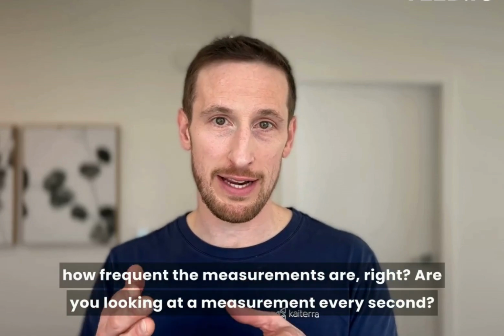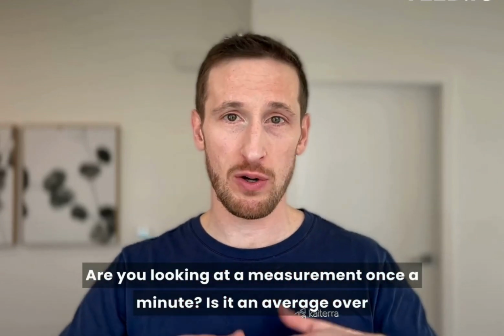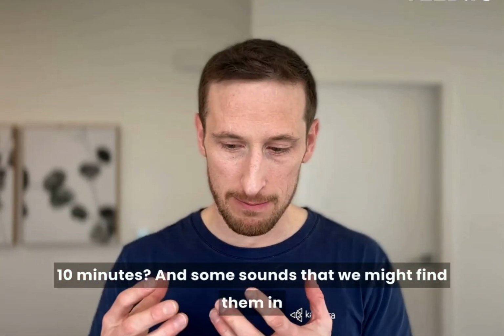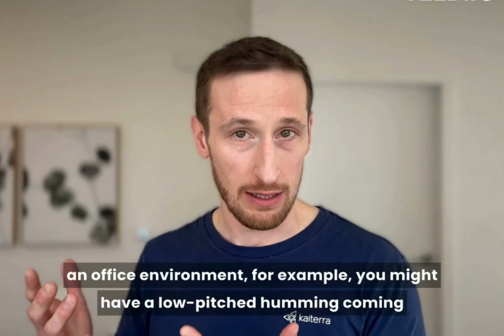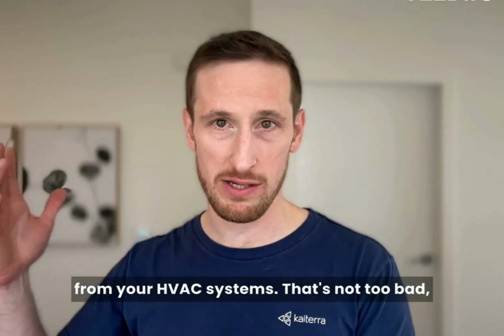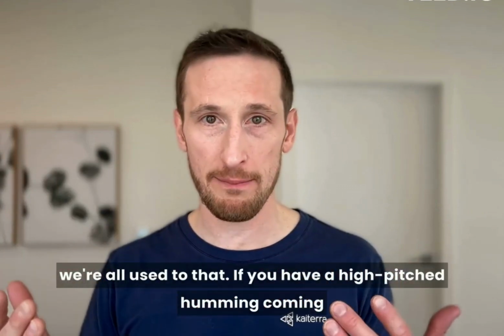Are you looking at a measurement every second? Are you looking at a measurement once a minute? Is it an average over 10 minutes? And some sounds that we might find in an office environment, for example, you might have a low-pitched humming coming from your HVAC systems. That's not too bad. We're all used to that.